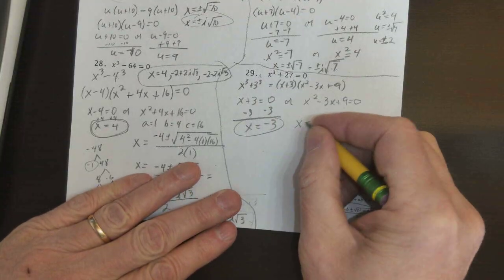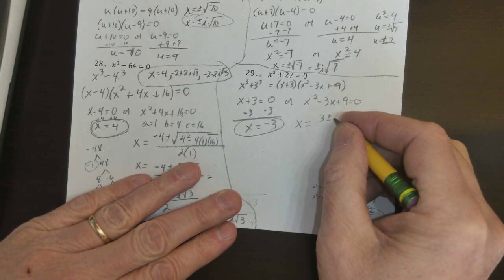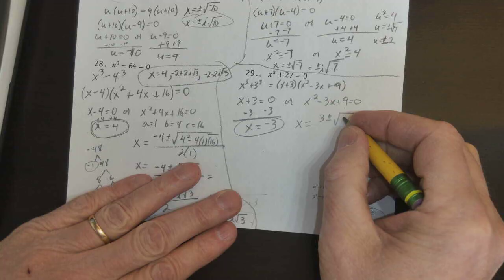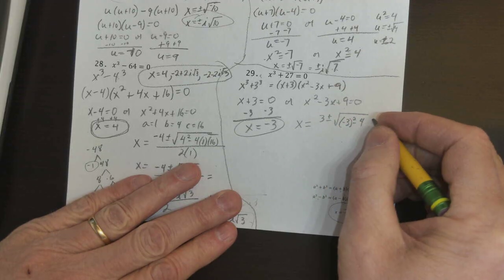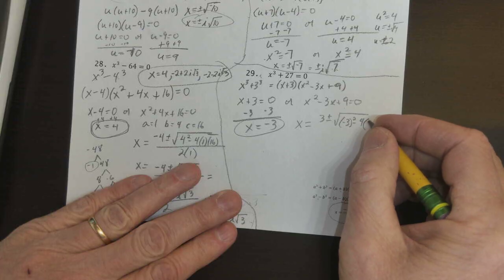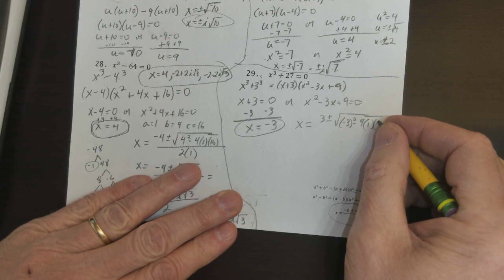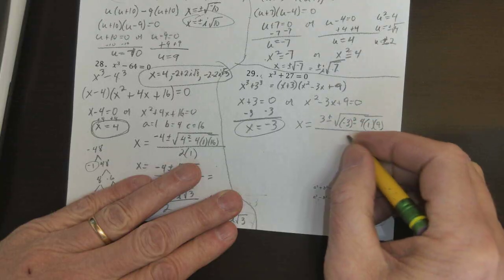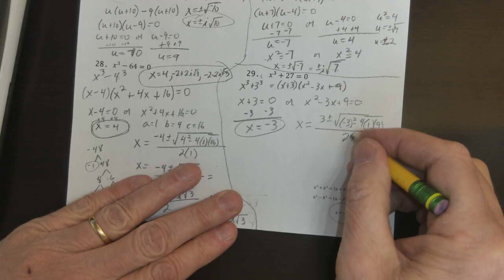This one I'm going to use the quadratic formula again, where A is 1, B is negative 3, and C is 9, over 2A.